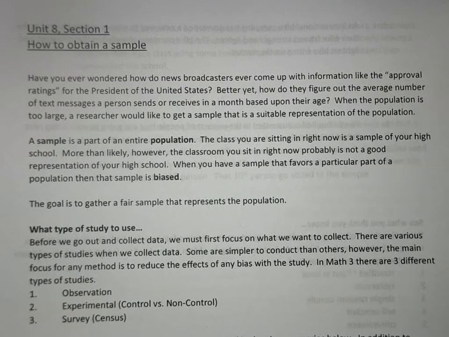Math 3, Unit 8, Section 1. Today we're talking about how to obtain a sample. So starting with reading there.